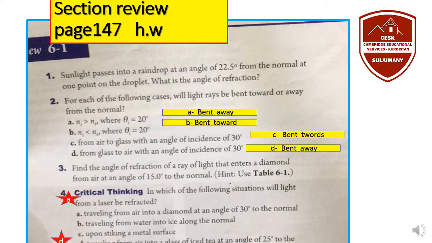Sunlight passes into a raindrop at an angle of 22.5°. Of course, from air going to the water. So here we have N1, we have N2, and 22.5°.